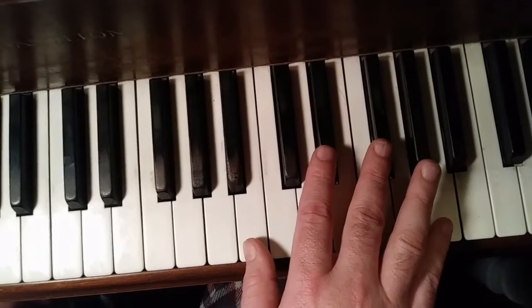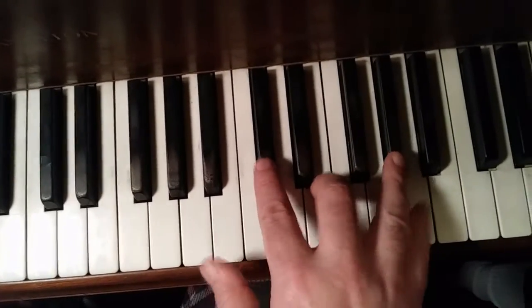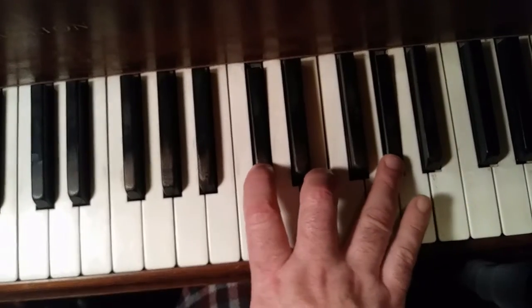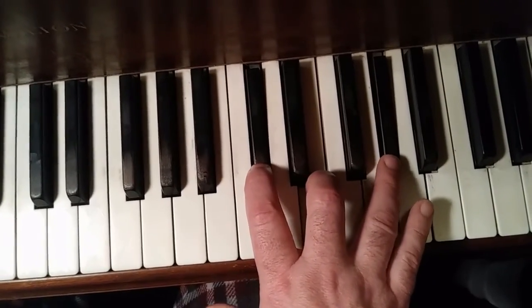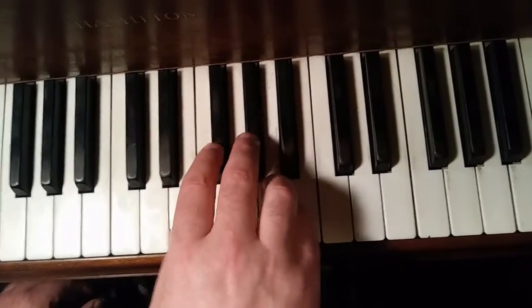And where would our relative minor be? Well, that would be the 6th. If we go to the 6th, there's your relative minor, and it sounds so sad in the key of E. So there's the root chord of E.